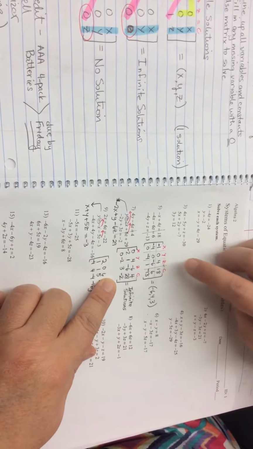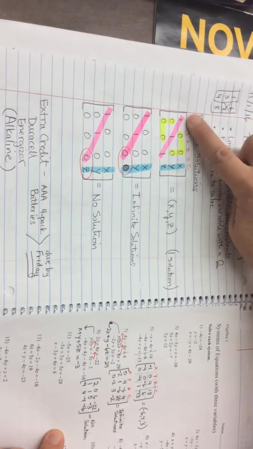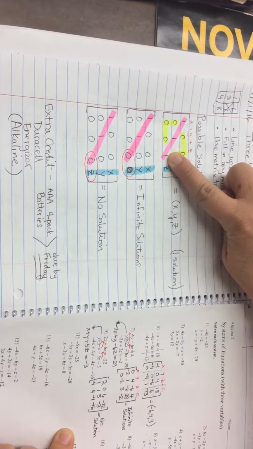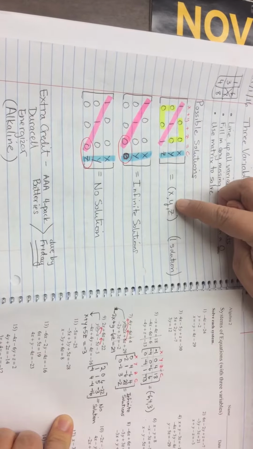When you get your answer, you're going to check your diagonal, like I told you over here on the notes. Check the diagonal, make sure they're all ones. If they're all ones and the last column has numbers, then you actually have a point.